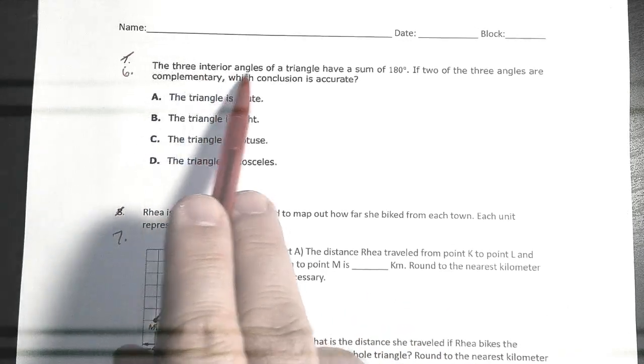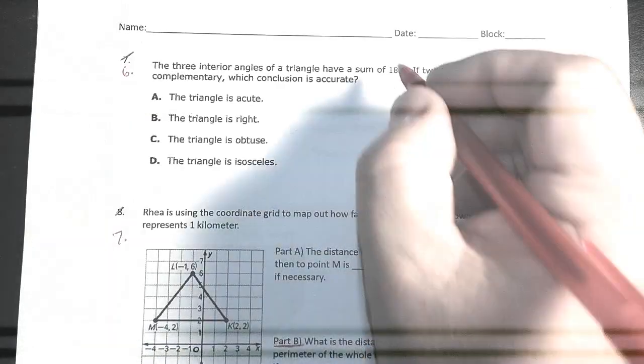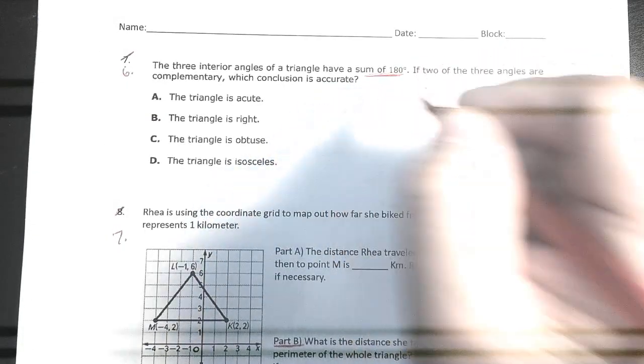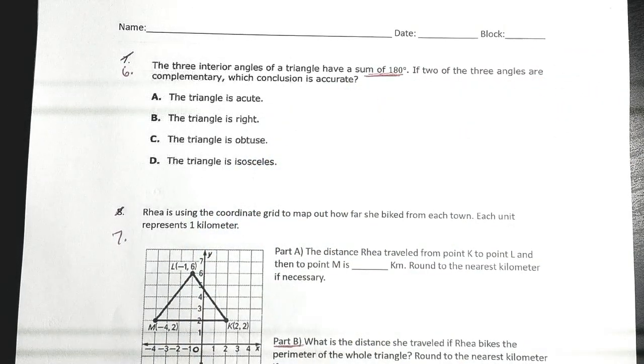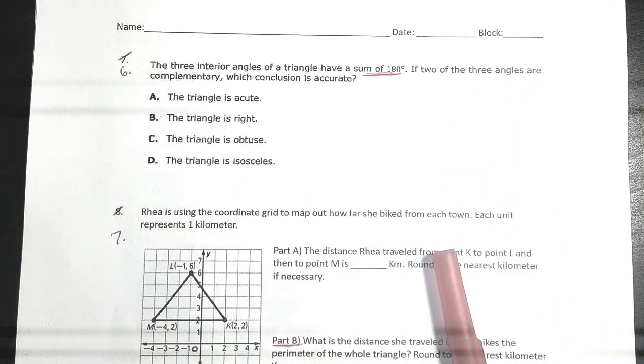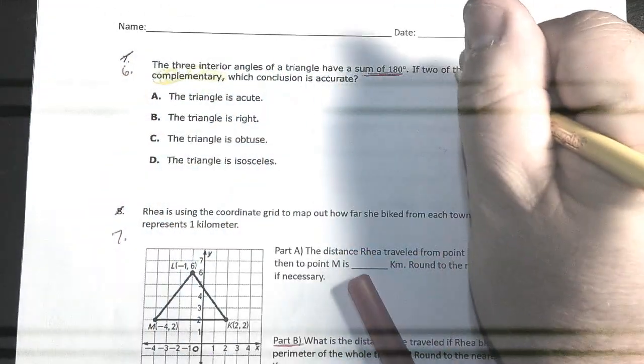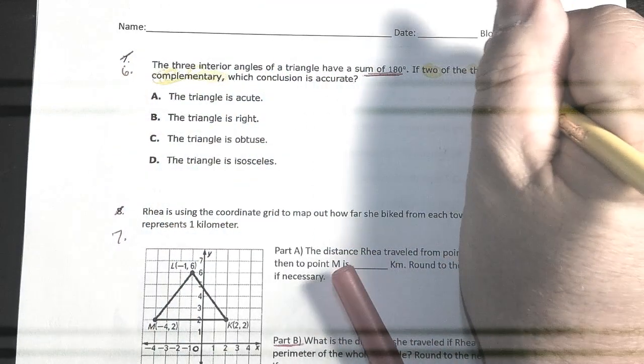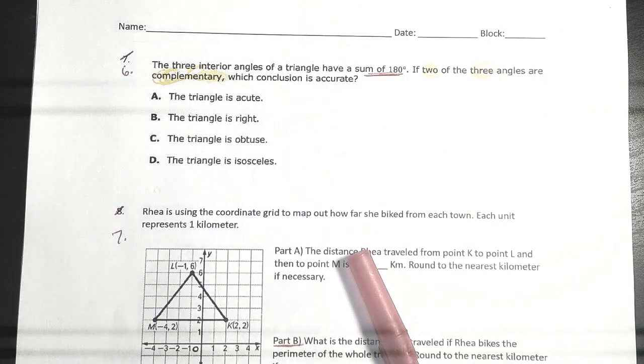It says the 3 interior angles of a triangle have a sum of 180, and this is always true, always, always. So if 2 of the 3 angles are complementary, which conclusion is accurate?